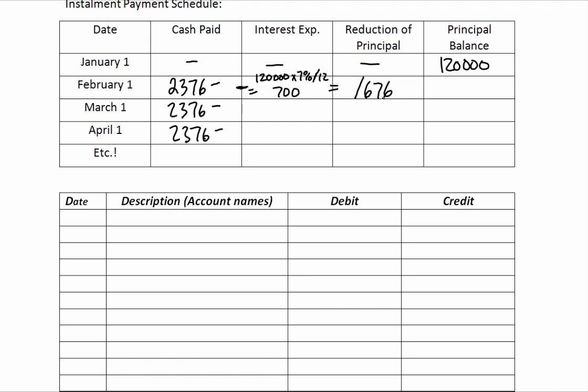It's just a difference. If I'm not paying it in interest, then I'm paying down my principal. And I paid down my principal, not by 2,000 like last time when it was a fixed principal amount. No. I'm only paying $1,676. So I can take that away from here, and I only owe $118,324.